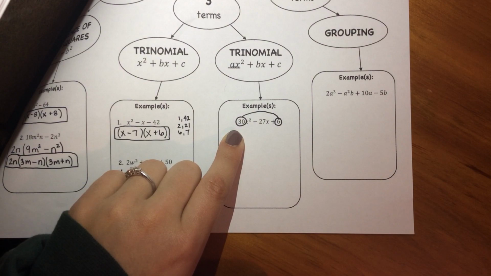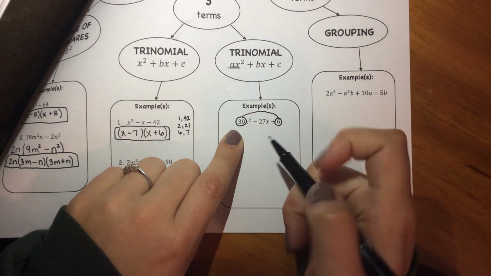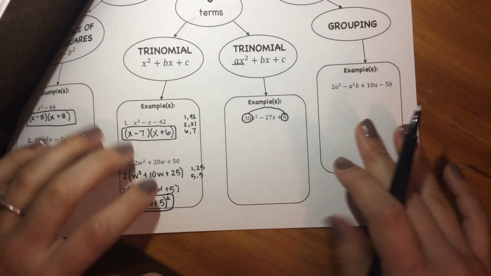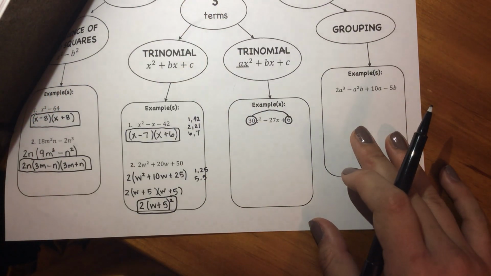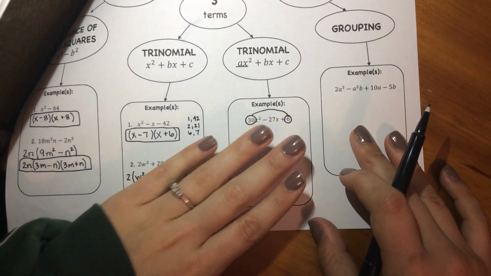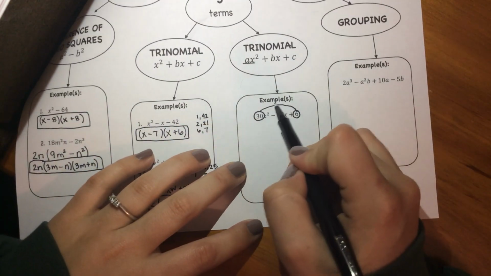Right? I kind of goofed already only because I forgot to look for a GCF. So even I forget sometimes to follow this pattern, but we have to look for a GCF first. So I'm actually going to cross this out.